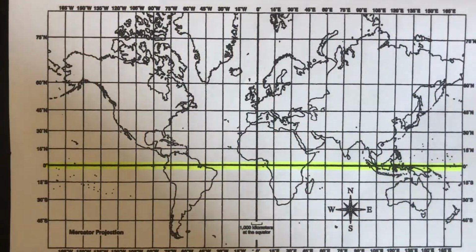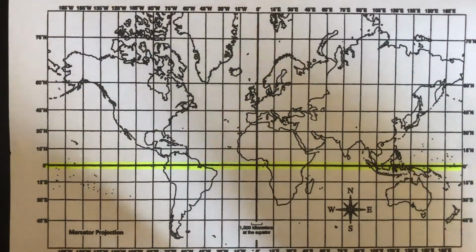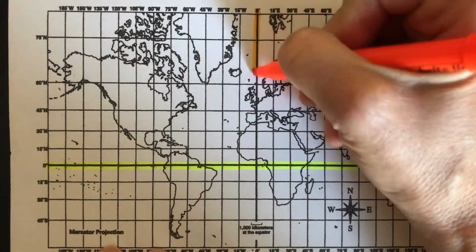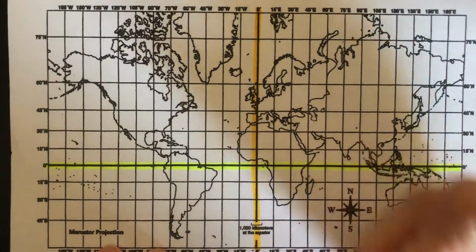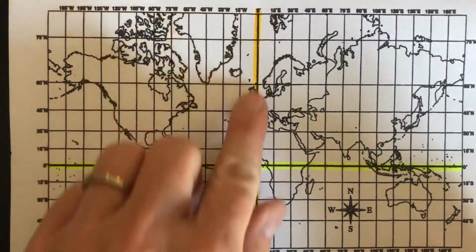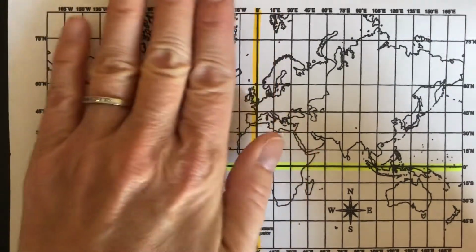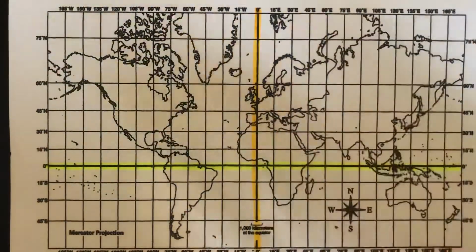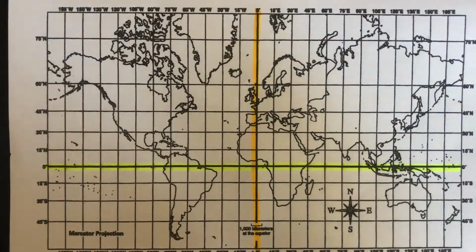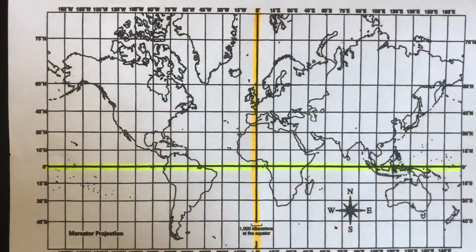We also had to, step number 7 on that half sheet, label the prime meridian. And that's this line that runs from north to south. So this is the prime meridian. This separates the western and eastern hemispheres. So let's get to it.